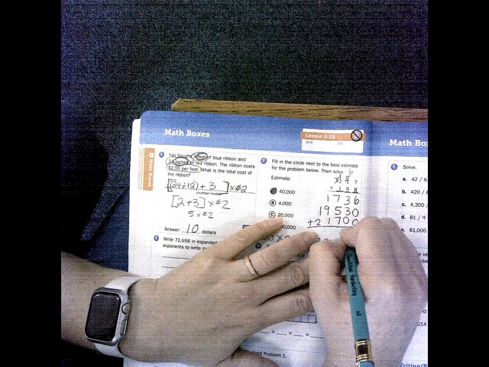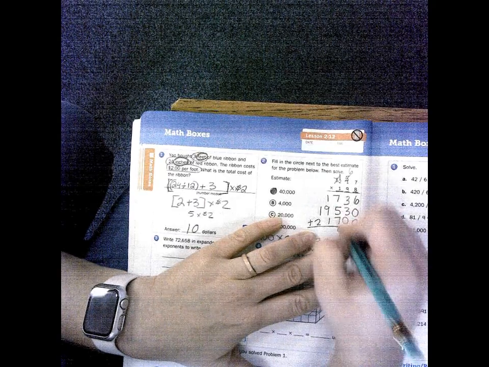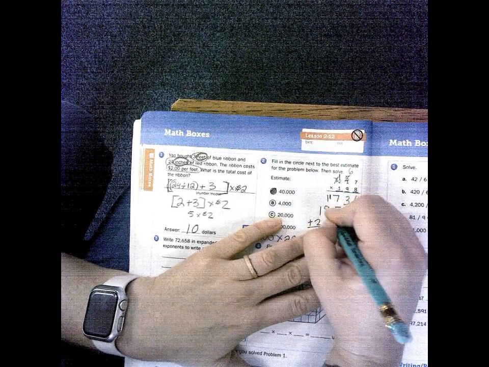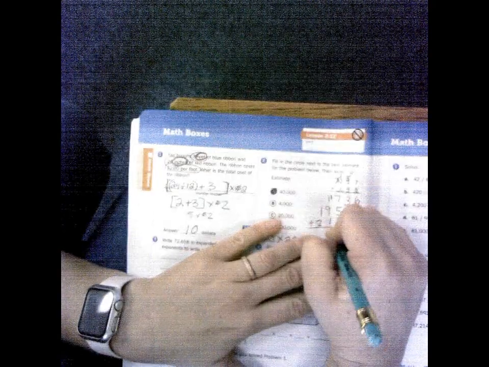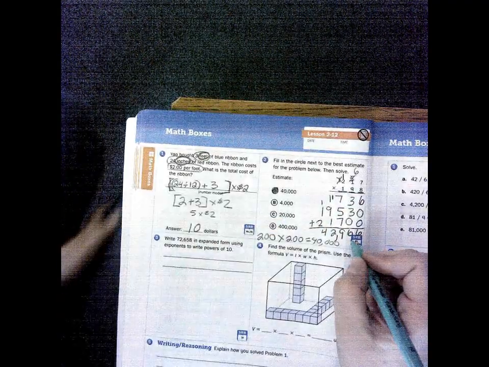6, 6, 7 plus 7 is 14, plus 5 is 19. Regroup. 1, 2, 11, 12, 42,966. Kind of close to our original estimate of 40,000.